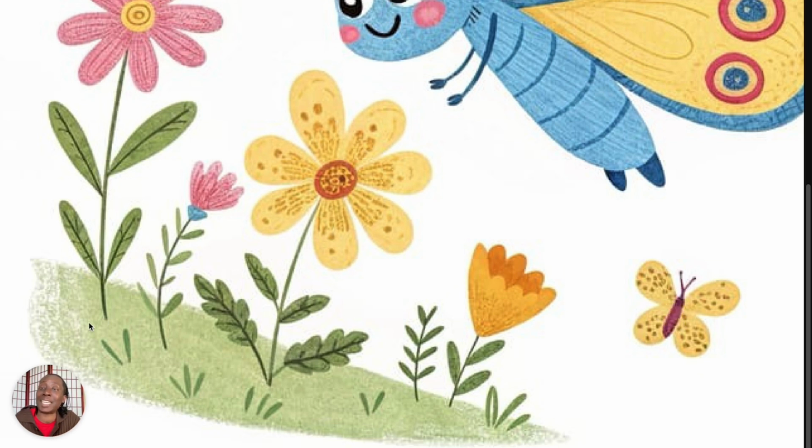And finally, there's grass on the ground. The grass is green. This is the grass and it's green. And the grass has some stalks, some blades of grass growing, and they're also green.